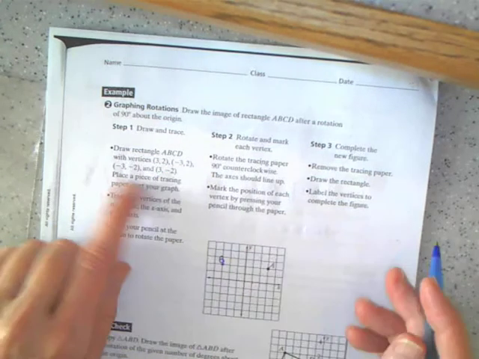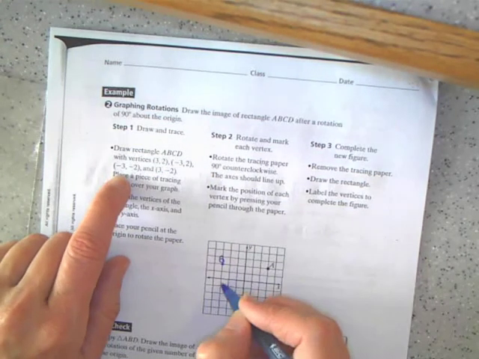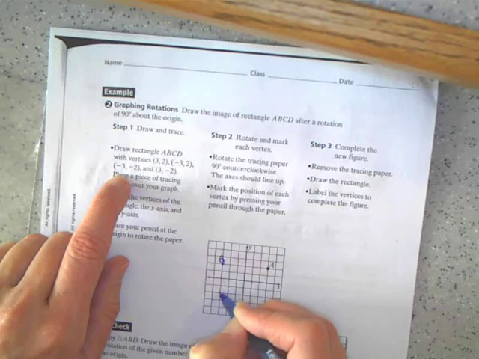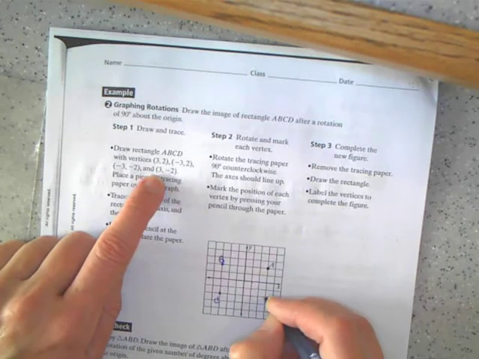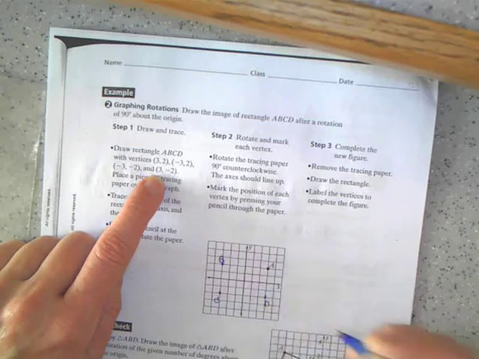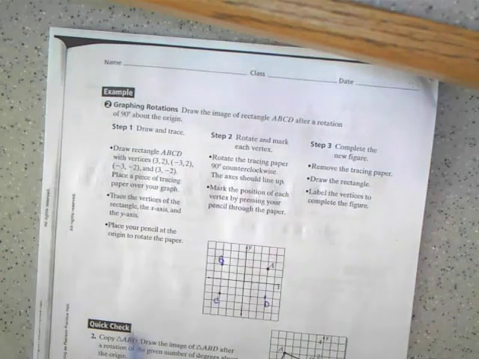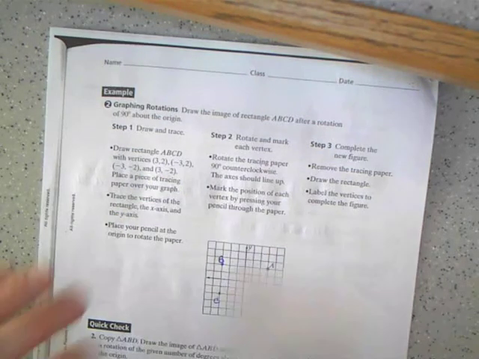We just go in the order that they're given. Negative 3, negative 2. 1, 2. C. And 3, negative 2. D. Okay. Place a piece of tracing paper over your original image.